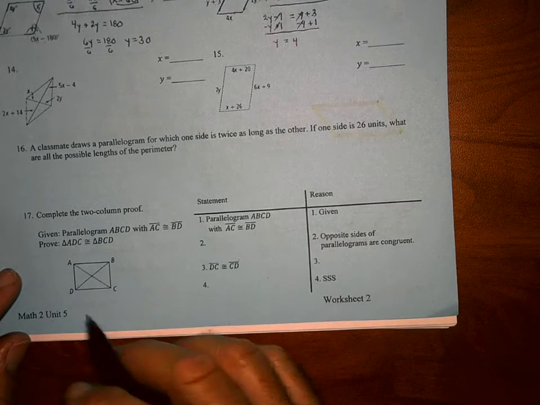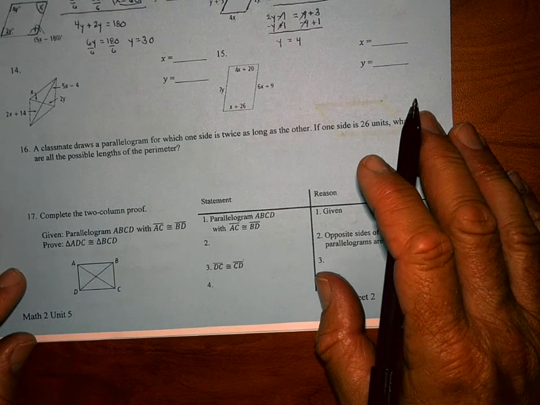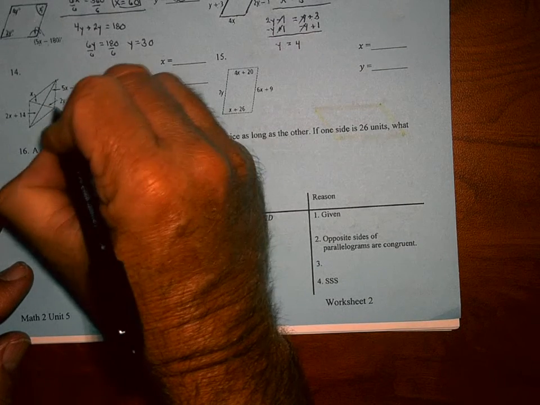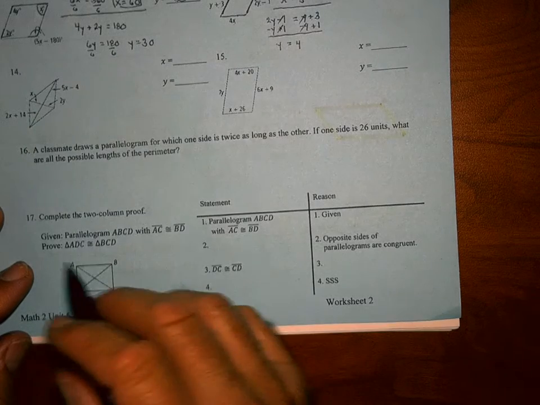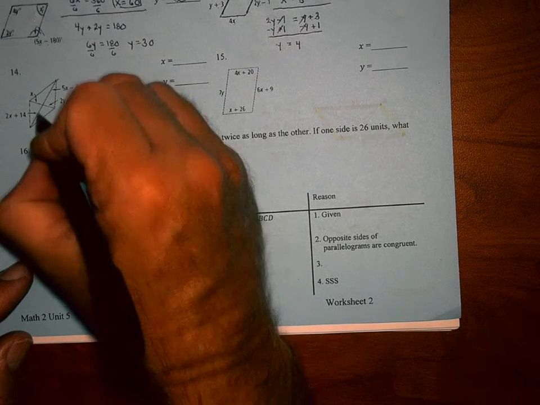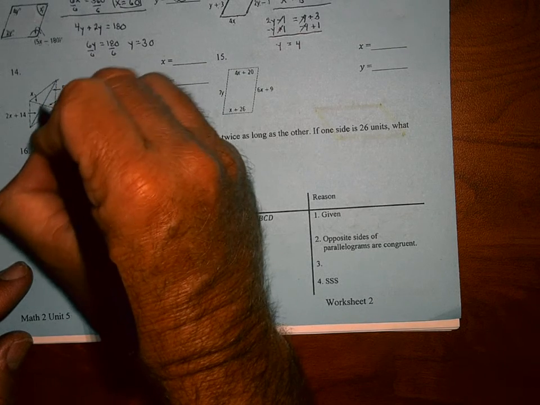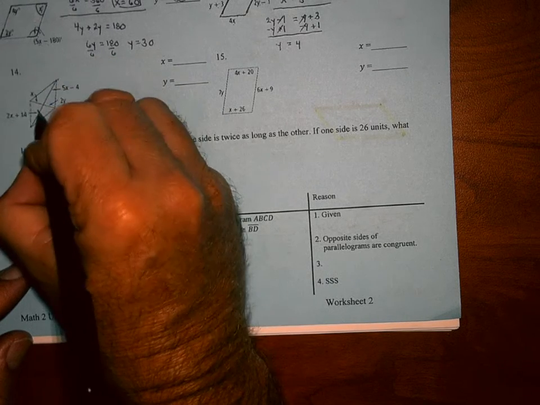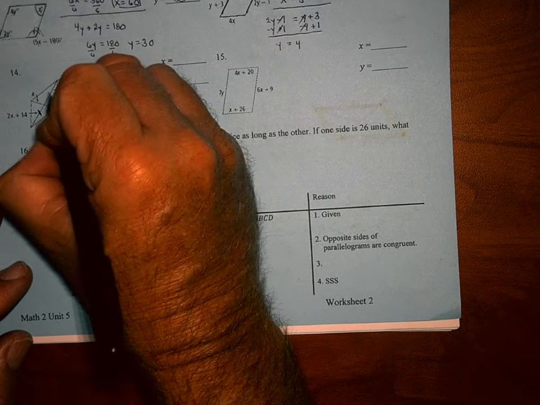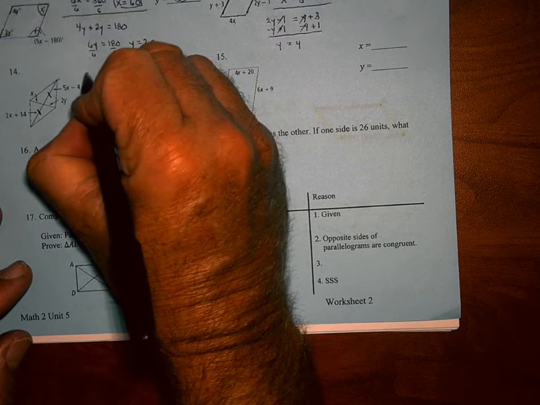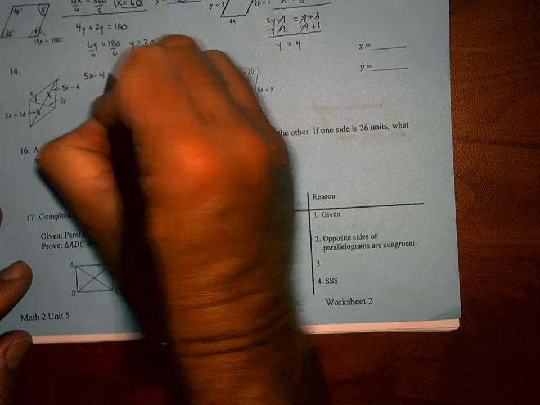Moving on, number 14. Now in number 14, what are we dealing with in the problem? Well, we're dealing with diagonals. Remember, the rule is if a shape is a parallelogram, and we're assuming the problem is a parallelogram, that means the diagonals bisect each other. So each diagonal is cut into 2 equal parts. That means this part, 2x plus 14, is going to be equal to this part, 5x minus 4. So the equation that I would generate to solve for x would be 5x minus 4 equals 2x plus 14.